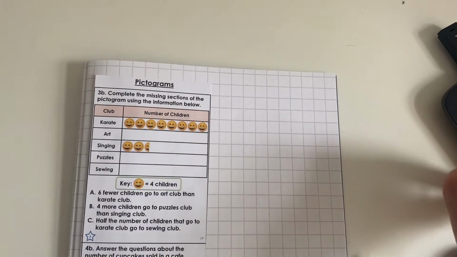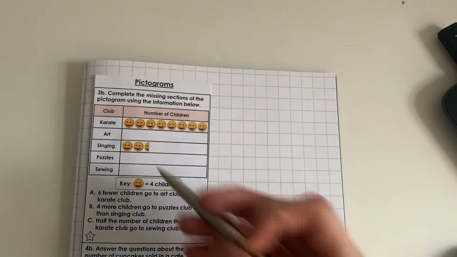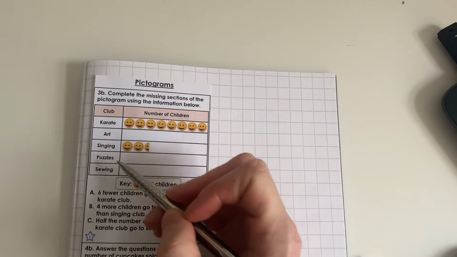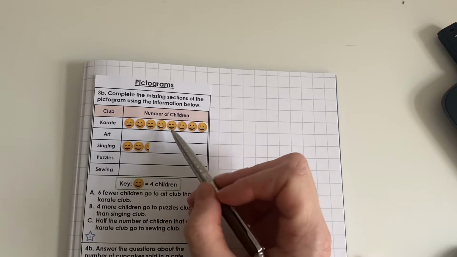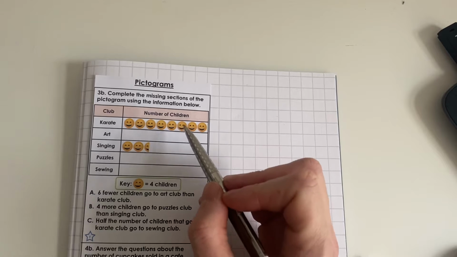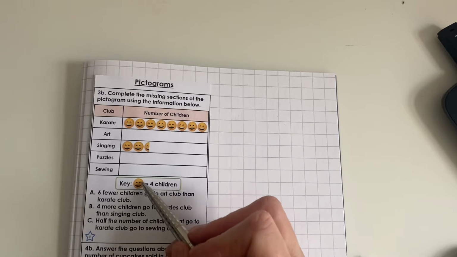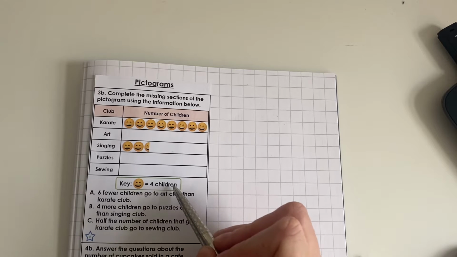And in our table, on the left hand column we've got club. So there's 5 different clubs. We've got karate, art, singing, puzzles and sewing. And then we've got these pictures of smiley faces. Now the first thing we need to look at is the key. And this is the key here. And it says that each smiley face is worth 4 children.